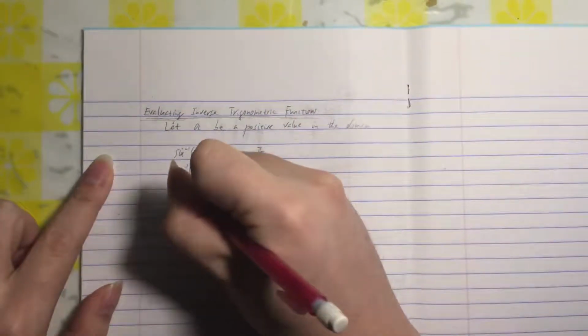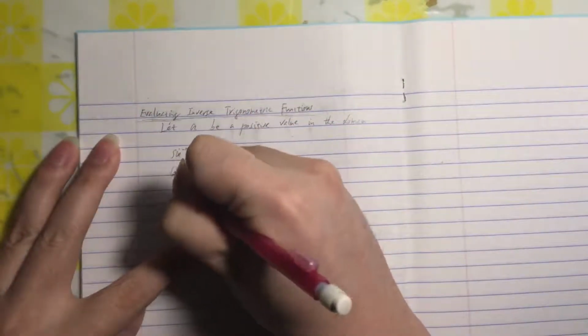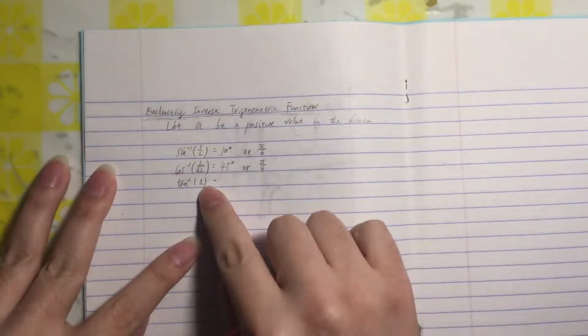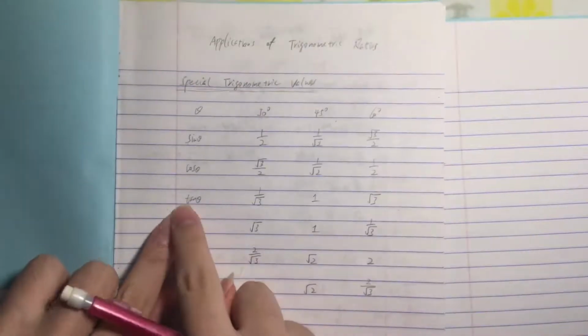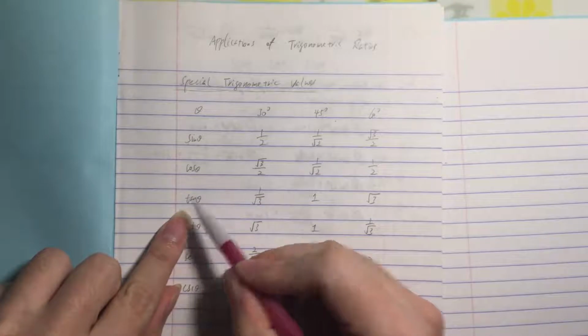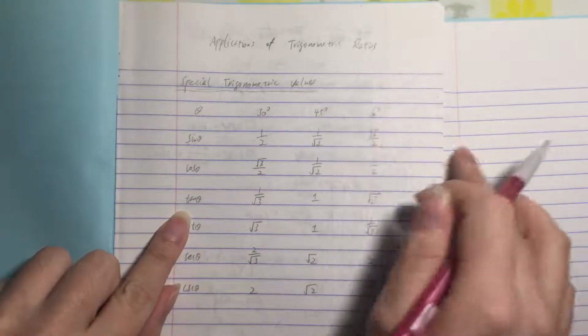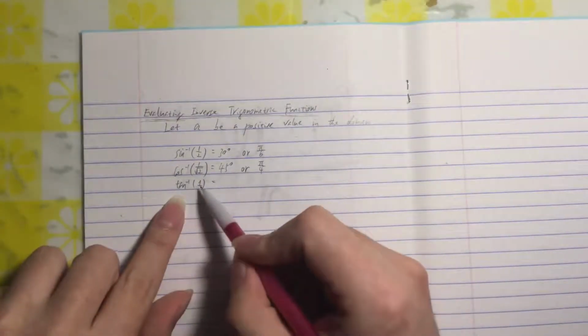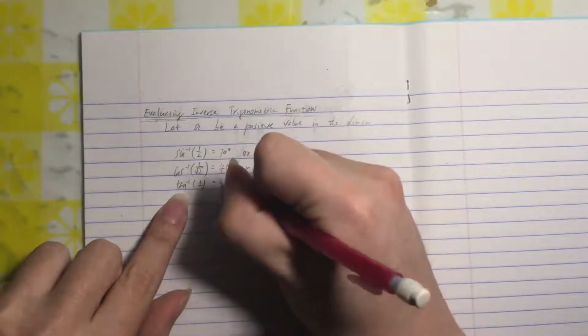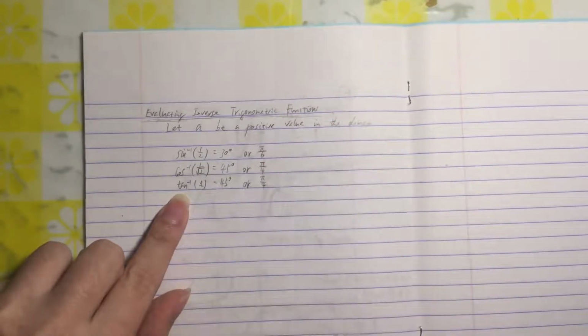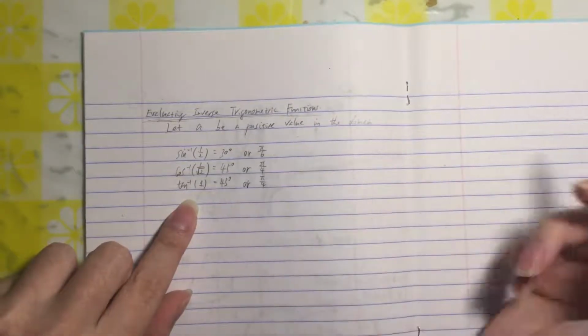Next, how can we evaluate inverse tangent of 1? Again, 1 is a special value on the table. Tangent of 45 degrees is 1, which means inverse tangent takes 1 back to 45 degrees. So inverse tangent of 1 is 45 degrees, which is the same as pi over 4. For the special values on the table, we prefer to use radian measure instead of degree measure.